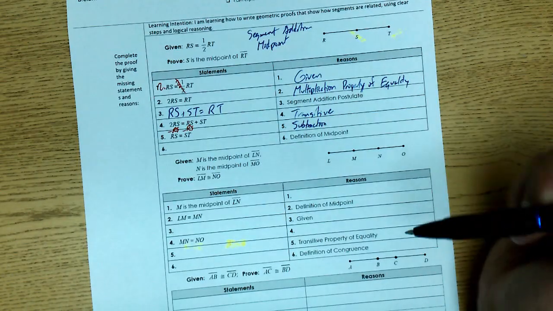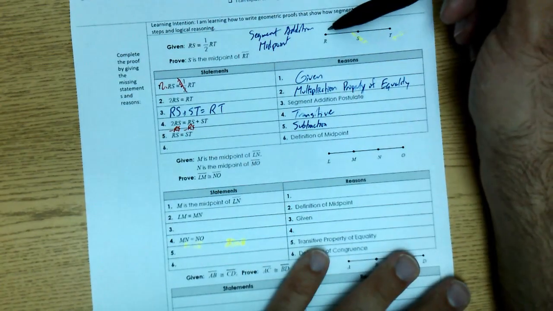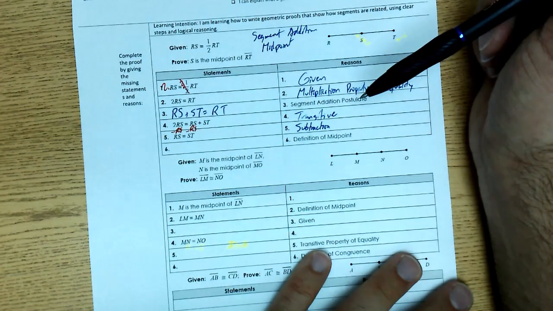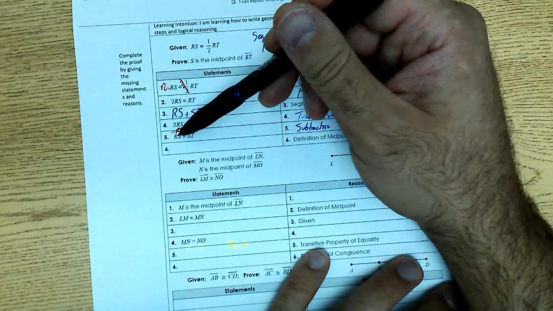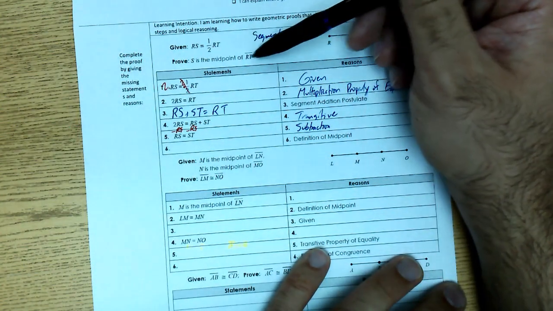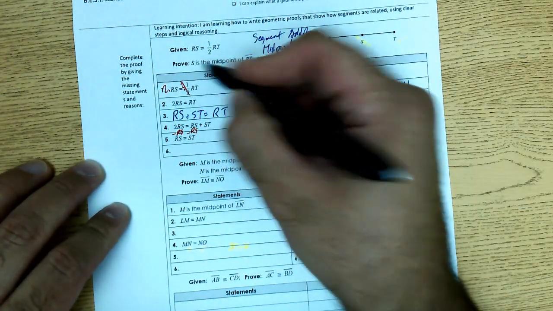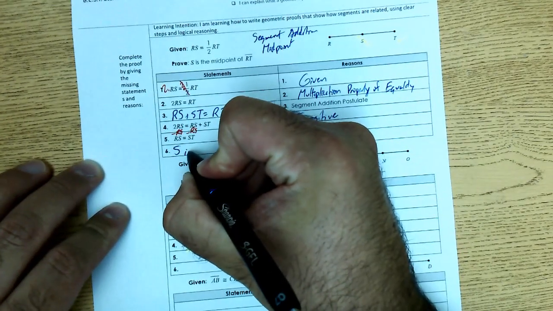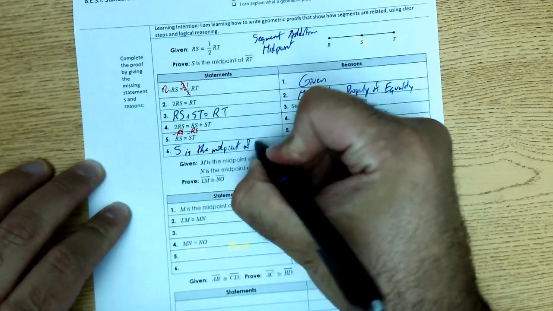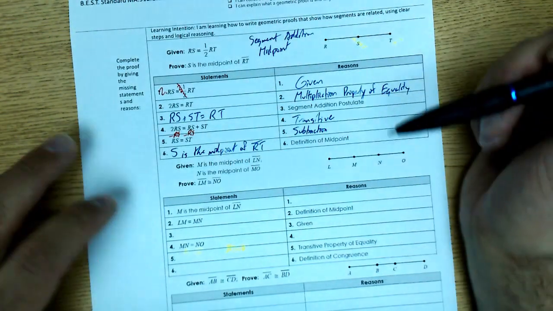And then finally, definition of a midpoint. Well, we already said that RS was equal to ST. That's already there. So we're not going to write that same thing again. But we've proven that RS is equal to ST. We're trying to prove that S is the midpoint of RT. The given should be the first statement. The prove should be the last. You might also be somewhere in the middle, and the prove is the last.